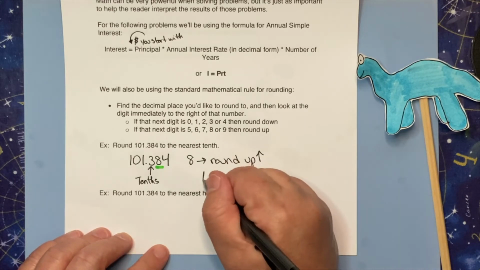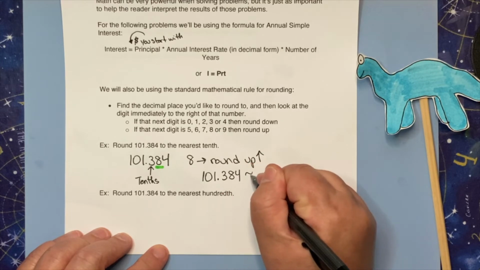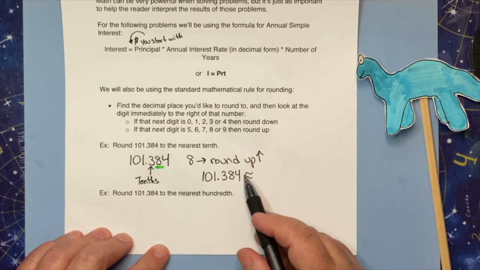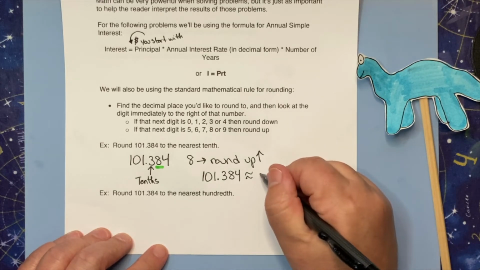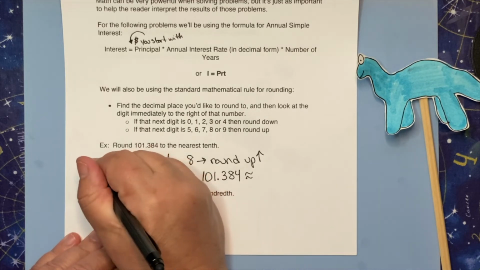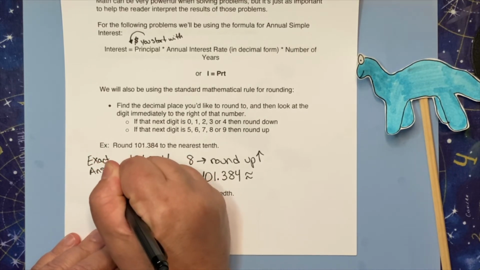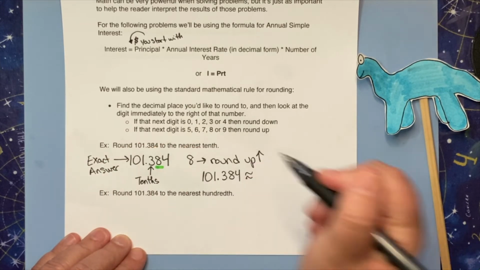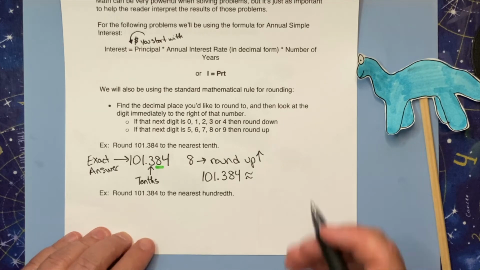And so I'm going to say the 101.384 is going to round, and notice I used the wiggly equals, meaning approximately equal. That means I'm changing the number. This is the exact answer right here. And then we're going to get a rounded answer, so an approximation.